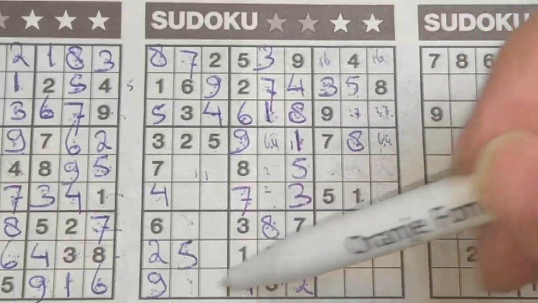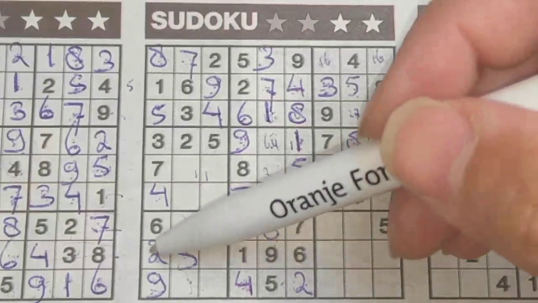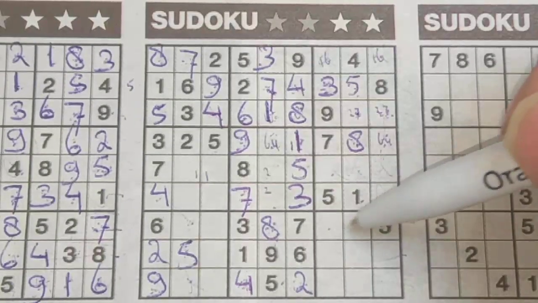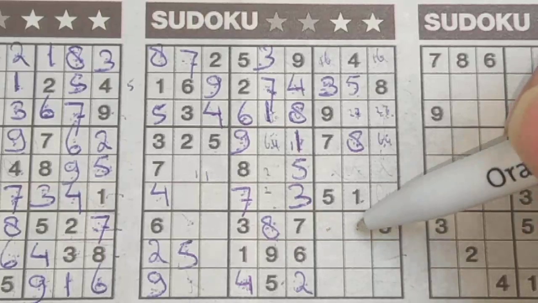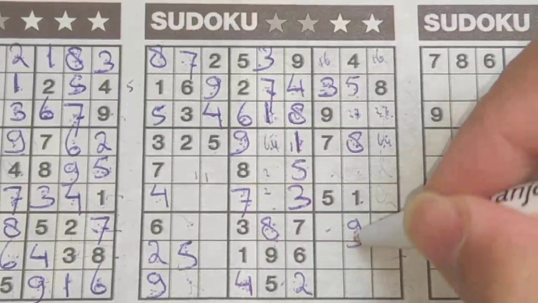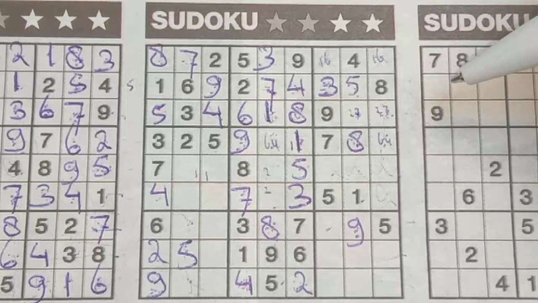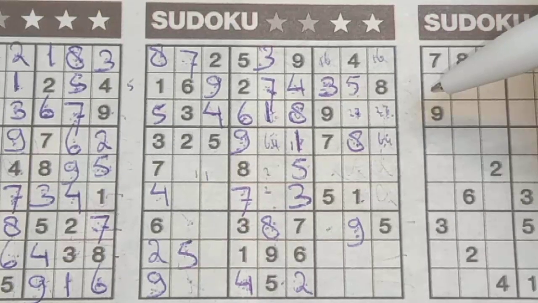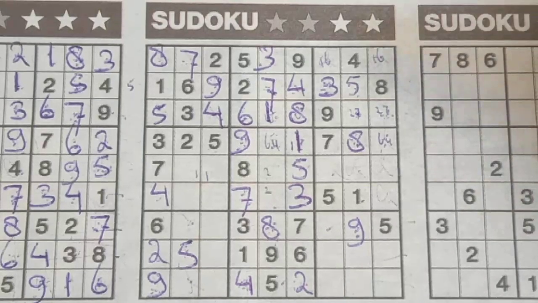And 9 in the last row, 9 in the row above. So in that row, the only 2 places for the 9 should be here or there. But I see here 9, no 9 there, 9 should be here. Then I cannot continue with the 9.